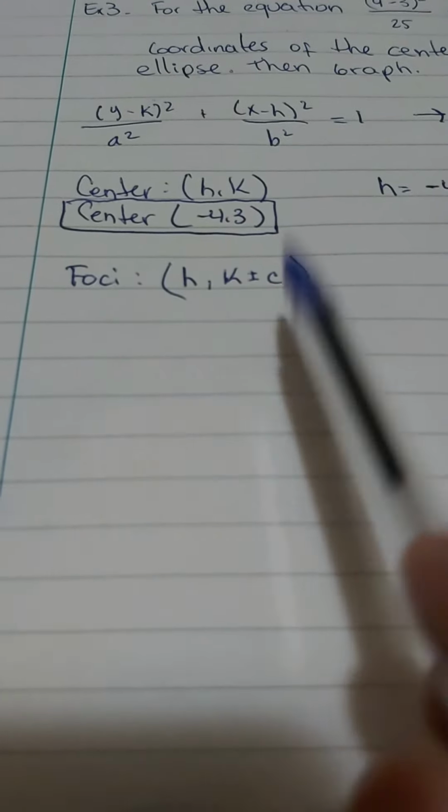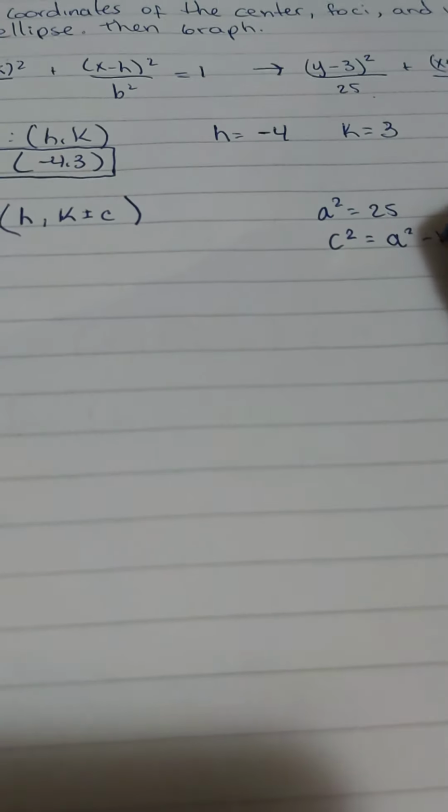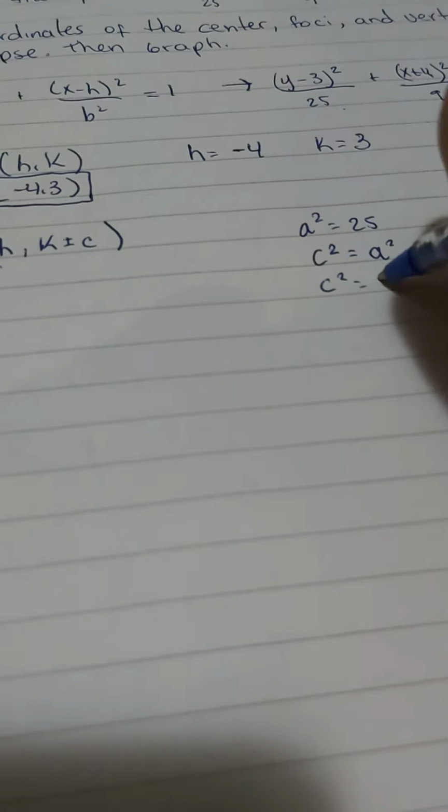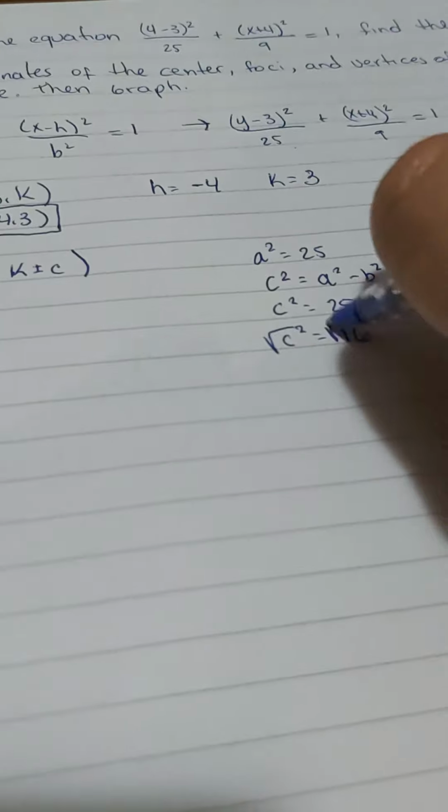So we already know the values of h and k. Let's find c. By definition, c squared equals a squared minus b squared. So c squared equals 25 minus 9, which is 16. We find the square root. C equals 4.